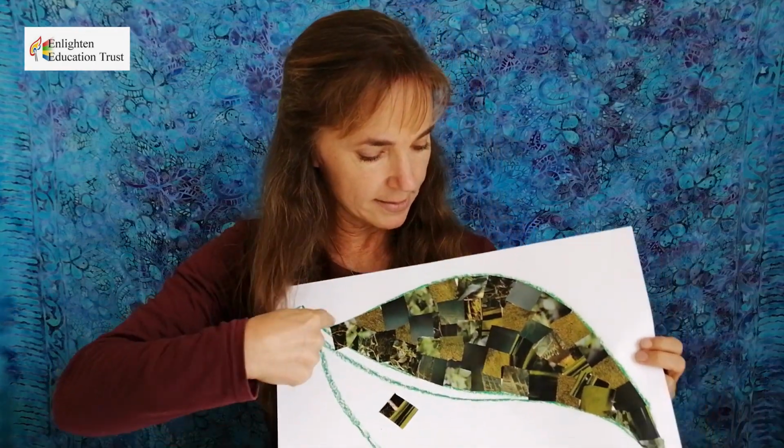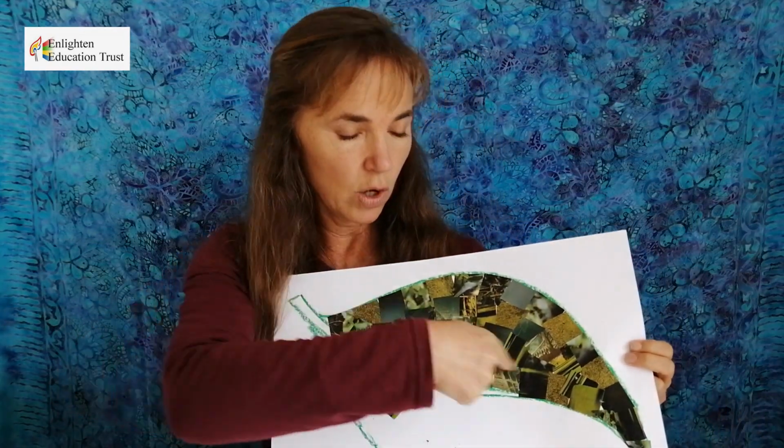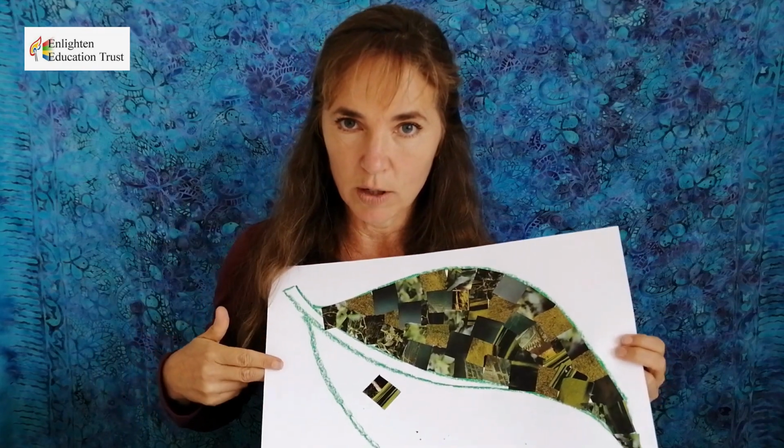A pair of scissors, a glue stick or glue of some sort, some magazines. I've got National Geographic. I get donated these, but it can be any kind of magazine. Your piece of paper, and preferably a wax crayon or an oil pastel to draw the outline of your leaf, flower or plant or rock.